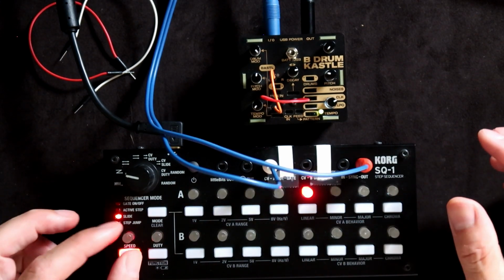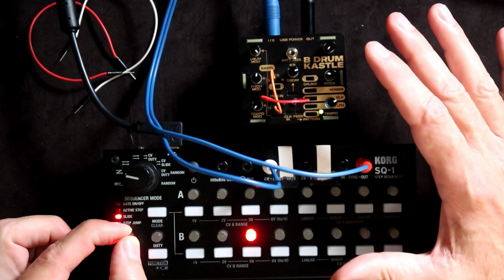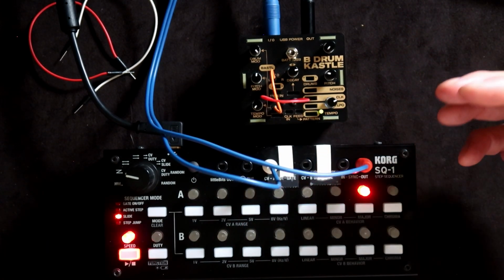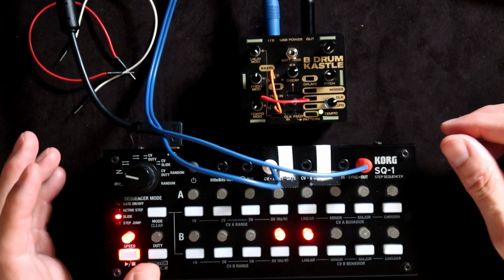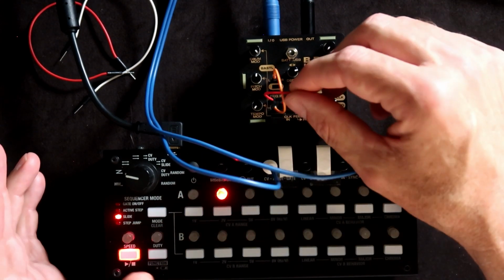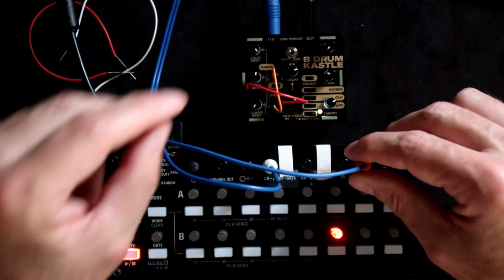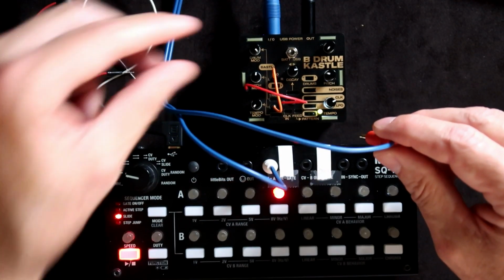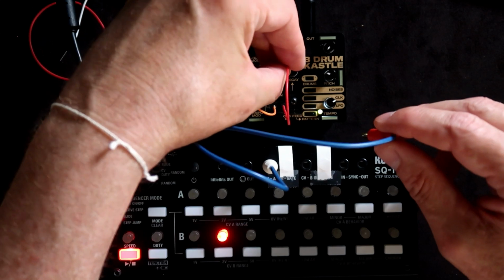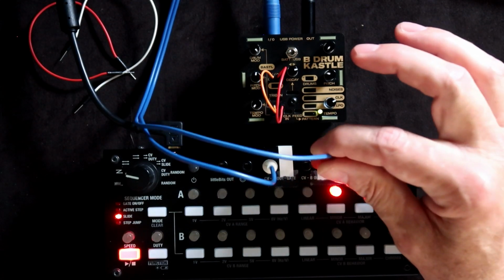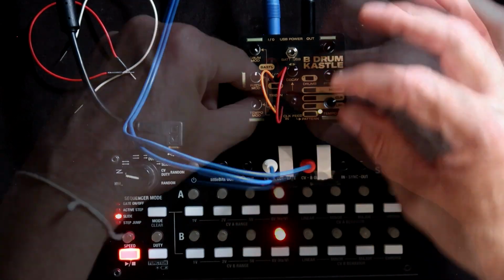And I think you can get a lot of good stuff with it that way, but it's a case where the more control might be better. And so to do that, what I'm going to do is I'm going to take out the sync and just not even use the sync. Instead, I'm going to use CVB here.